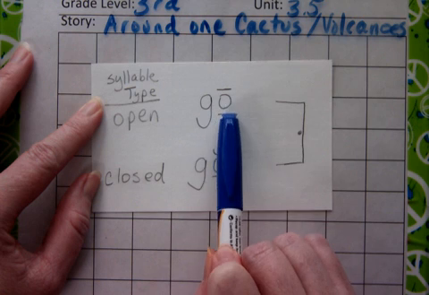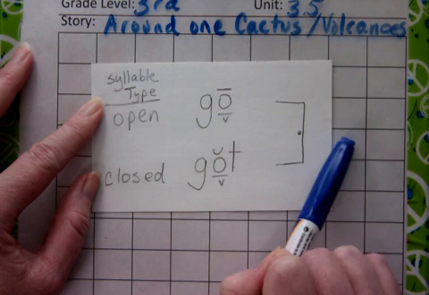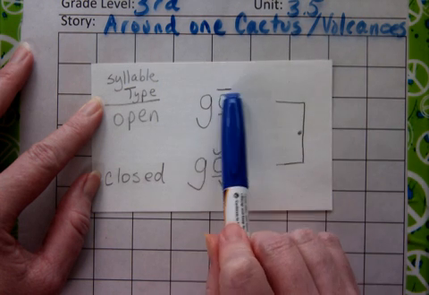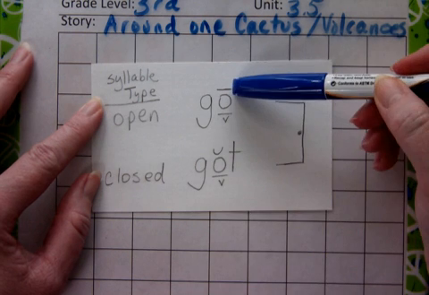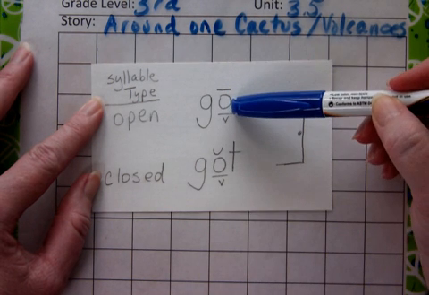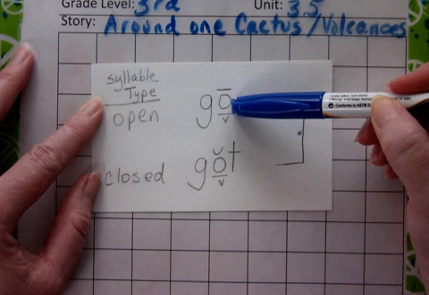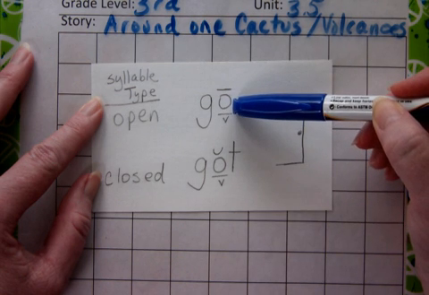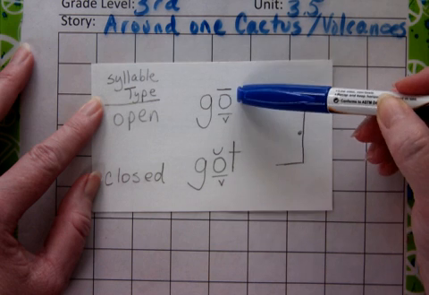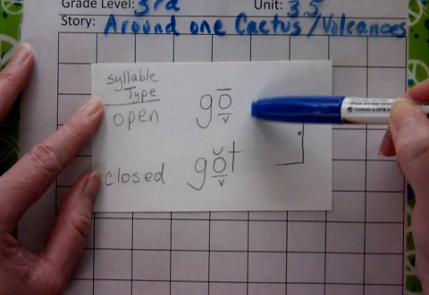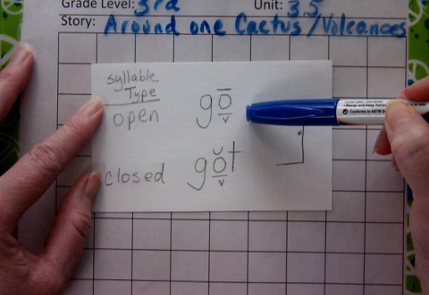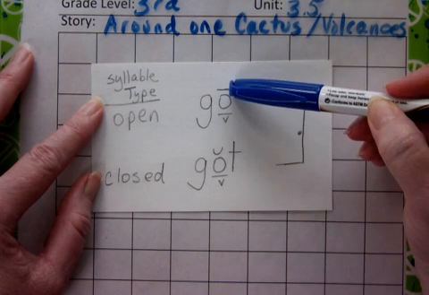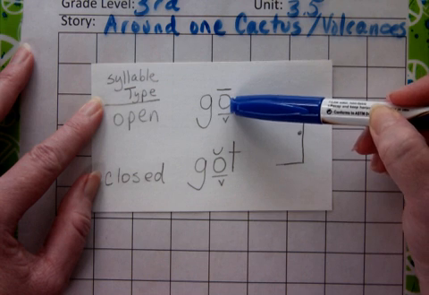So the vowel can open the door and go a long way. And so we put the long mark over it. The long mark tells us, he says his name. O, G-O, go. That's considered an open syllable. There's nothing after the single vowel. So it's the long sound, and it says its name, O.